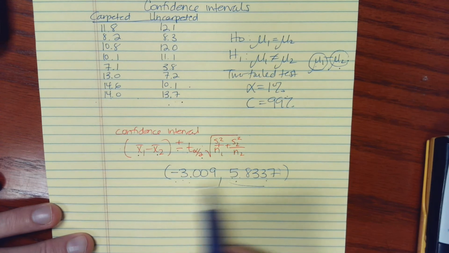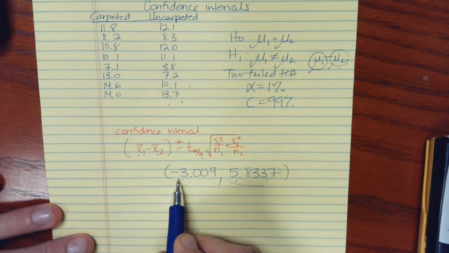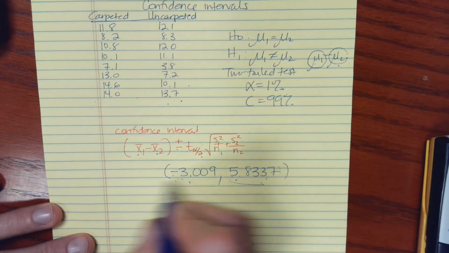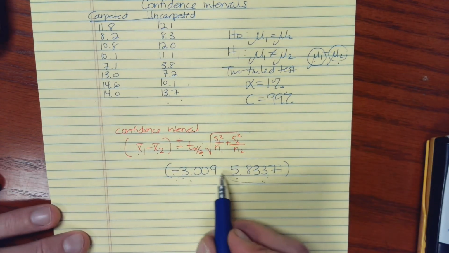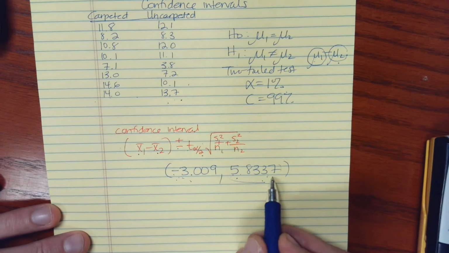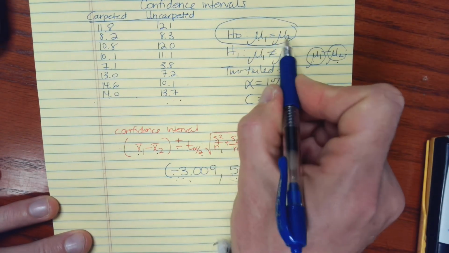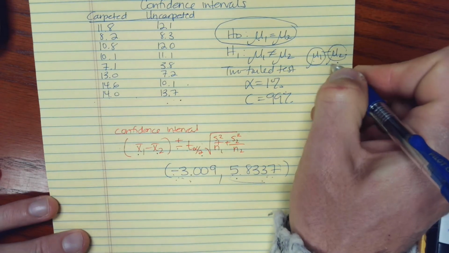Well, it looks like I can't be sure. I have an interval that spans from a negative number to a positive number, and so that certainly includes 0. If my confidence interval includes 0, it's very possible that the means are the same, so that difference would be 0.